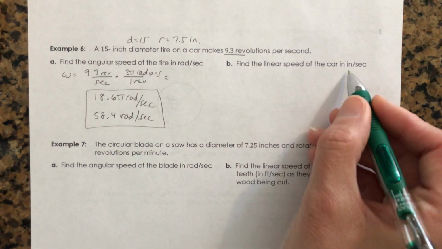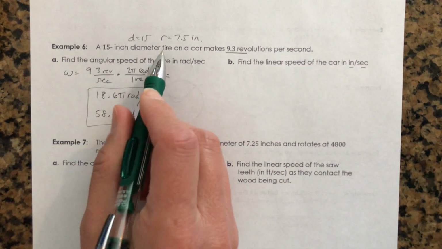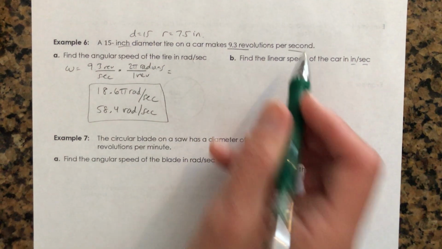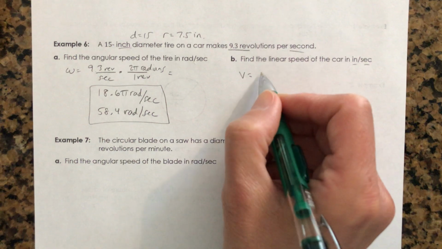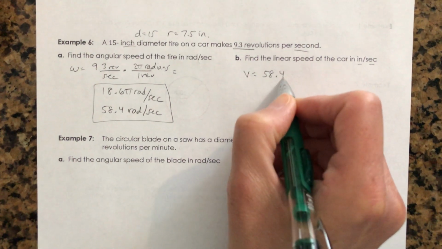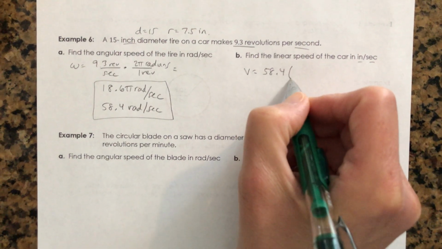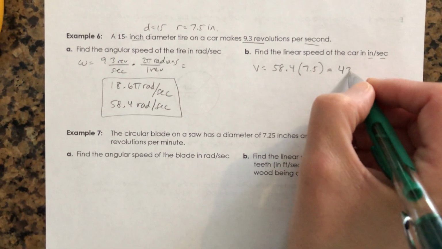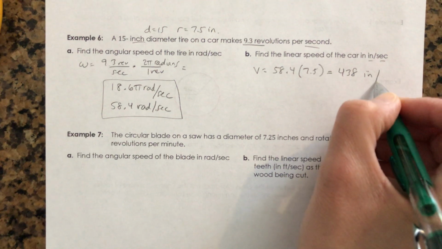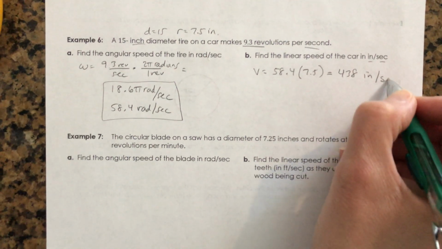Find the linear speed in inches per second. So we already have inches, we already have seconds, so we're good to go. V equals the angular speed, which we said was 58.4. We want to multiply that by the radius, which is 7.5. And that's going to give me 438 inches per second.